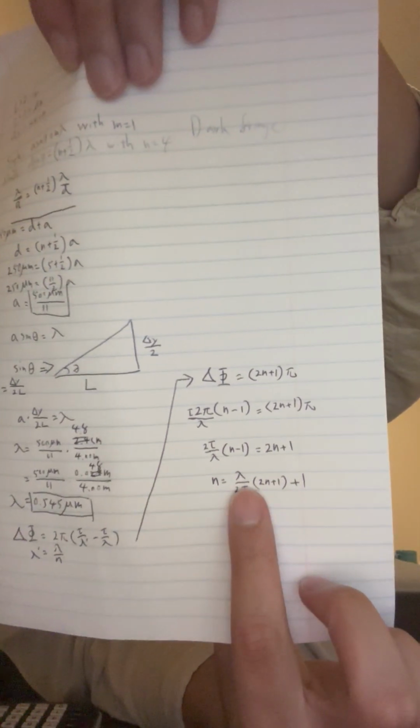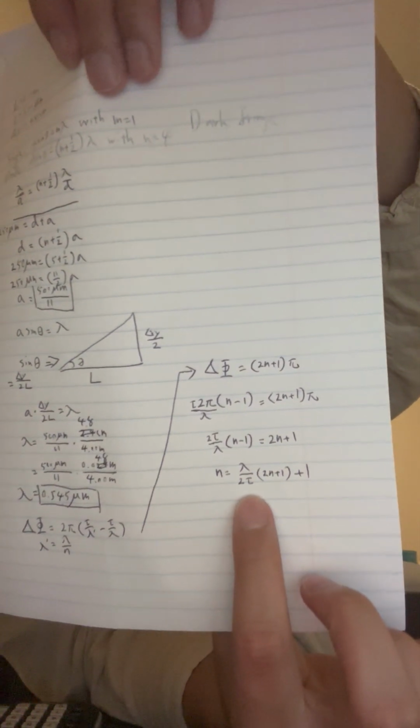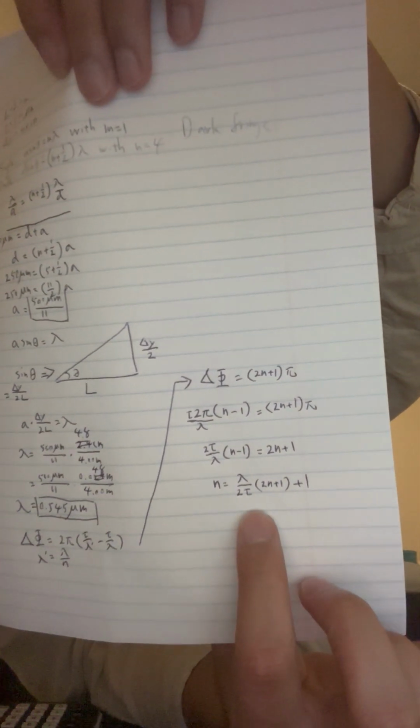This is the equation we will use to find the lowest number for n.